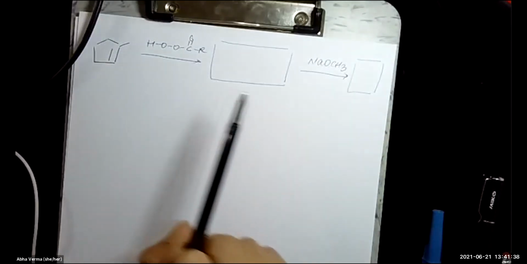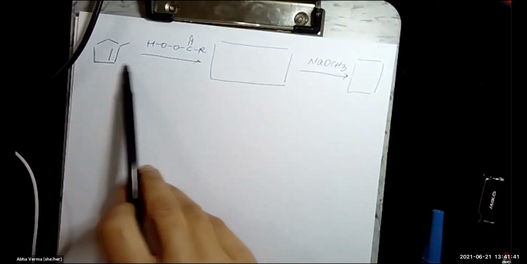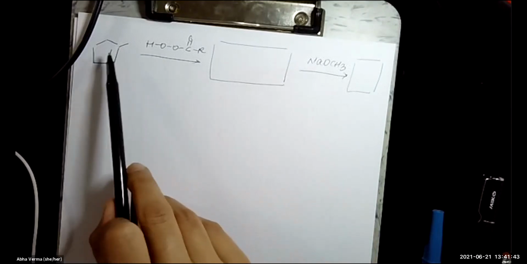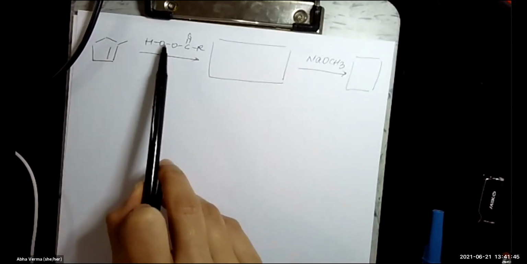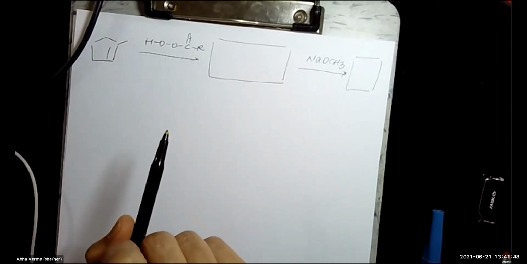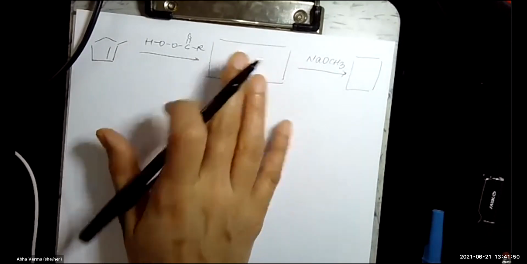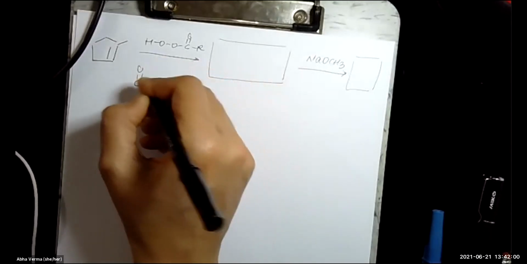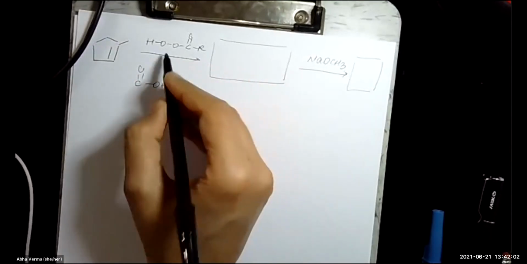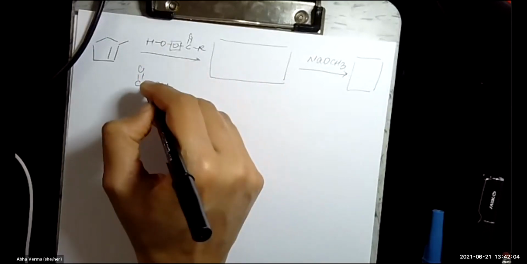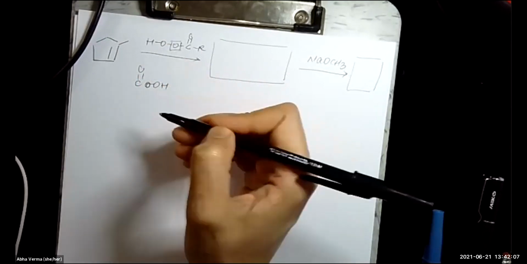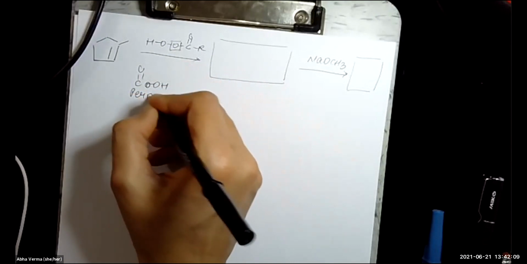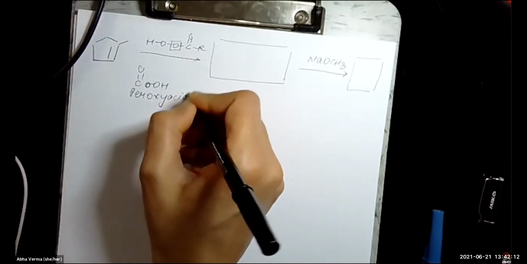So let's say that you're given a sequence like this. How are you going to solve for it? Of course, you're given the starting material and this peroxy kind of condition. You will remember that you will need to form an epoxide. Whenever you have a carboxylic acid, so this is an acid, you have just inserted an extra oxygen in this. So this has now become a peroxy acid.